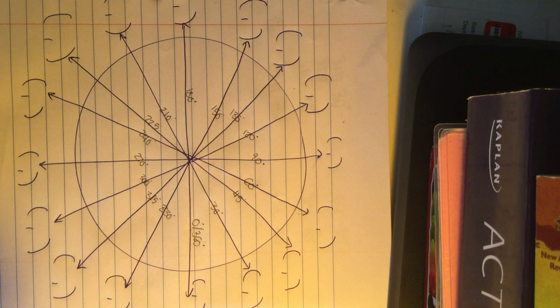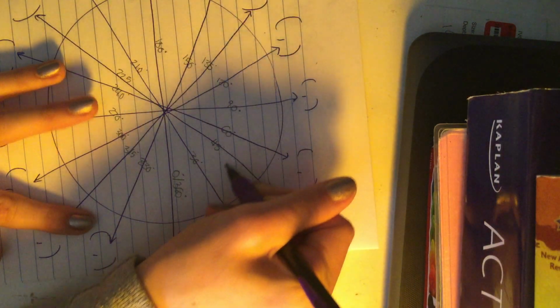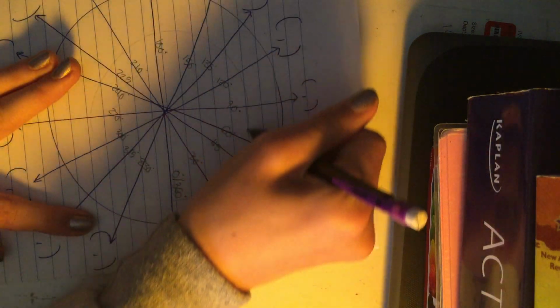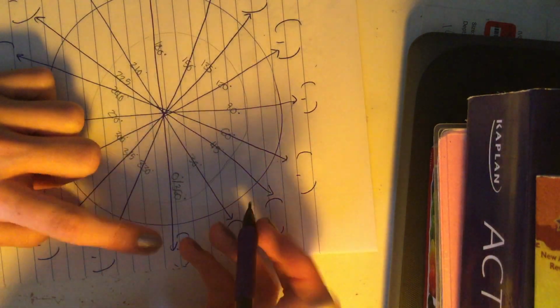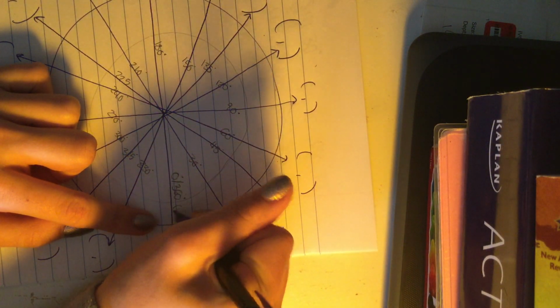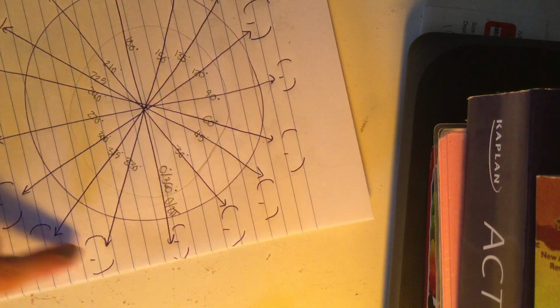So first you're going to start at 0. So these are your degrees. I'm just gonna try to separate that. Okay, so right here you start at 0 or 2 pi radians, because a full circle is 2 pi. So half of that would be pi.